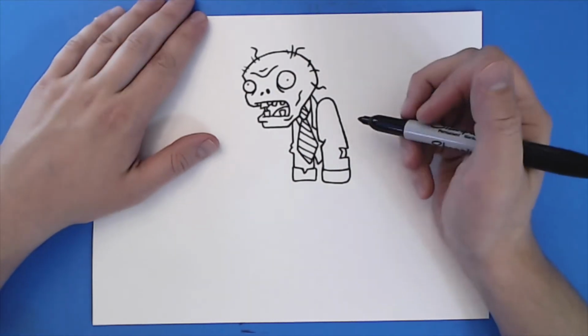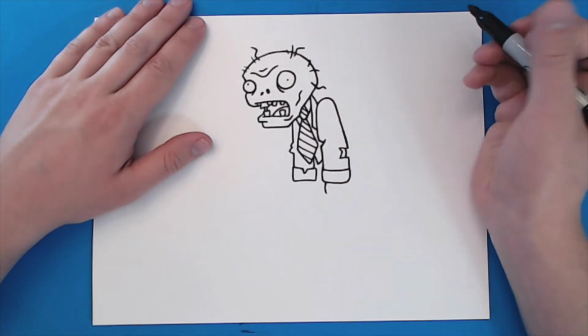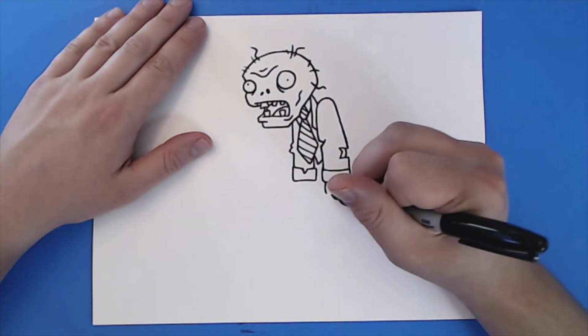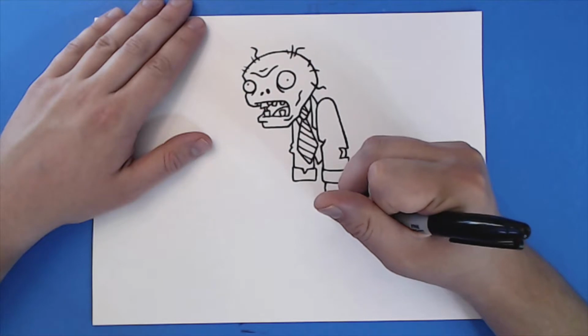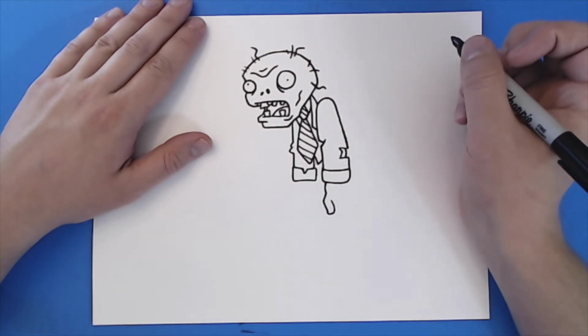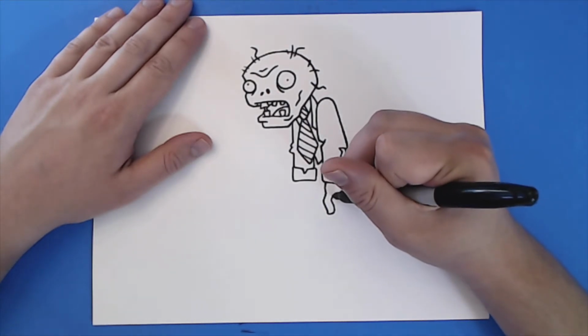Now for his hands. So let's start on this one. So first, I'm just going to draw a curved line like this. Then this finger is going to go out and then down and then curve back around like this. Then I'm going to go up with it just a little bit.